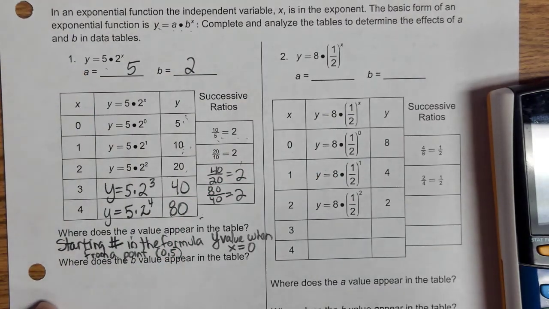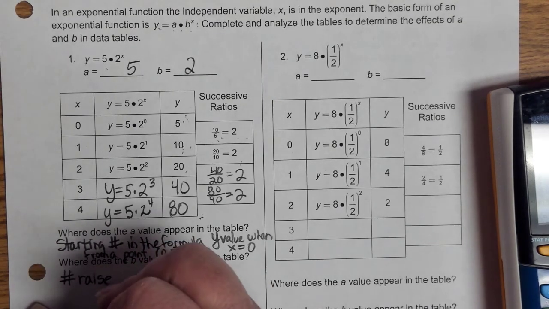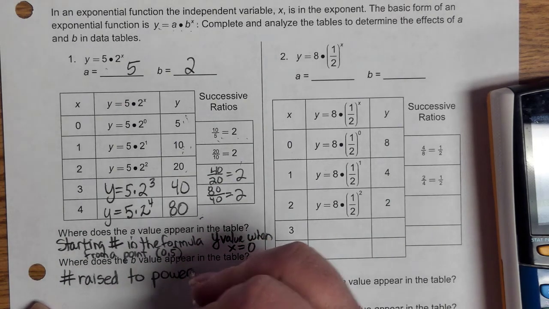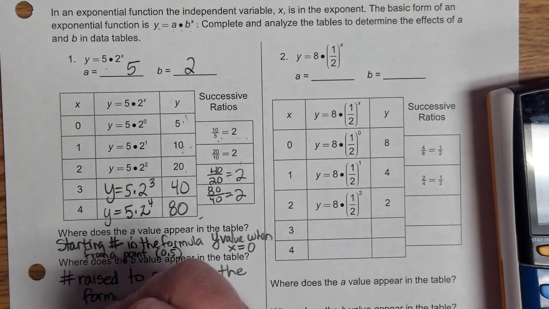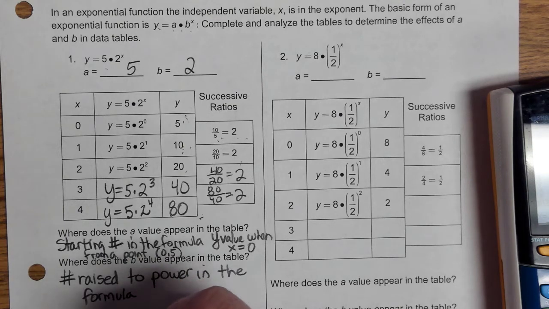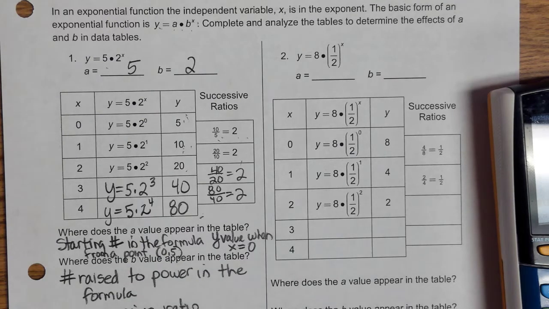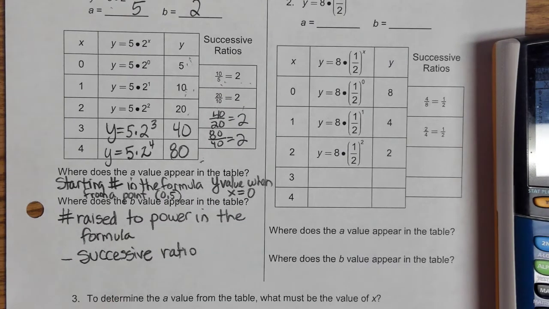So where does the b value appear in the table? The number raised to a power in the formula. It is also, you can find it by using the successive ratio. Okay, so it is the number raised to a power in a formula, or it is the successive ratio, and those are the ways that you would know where to find it.